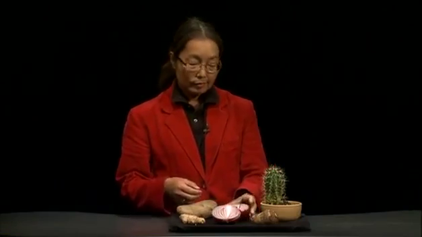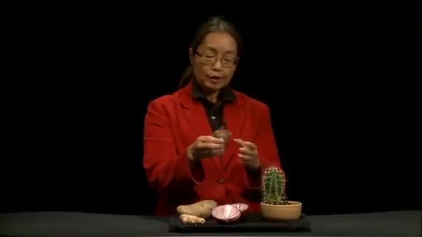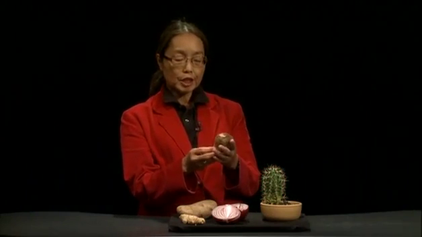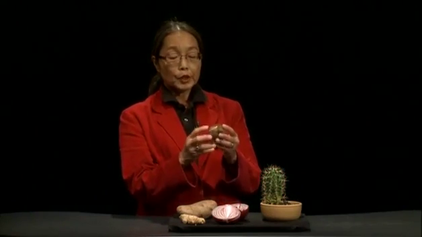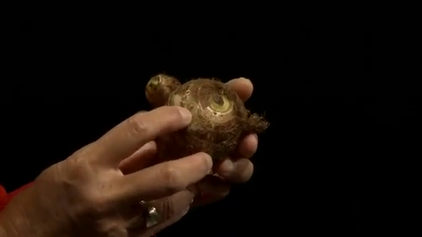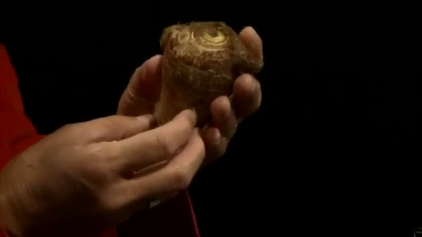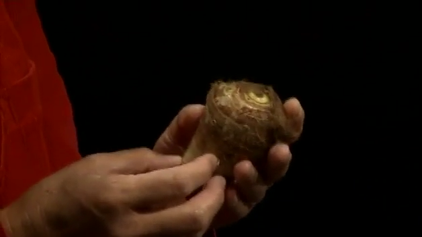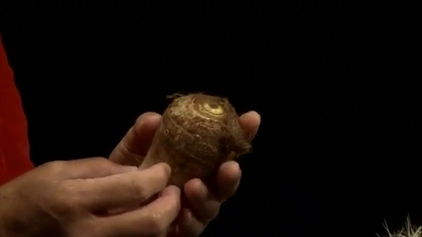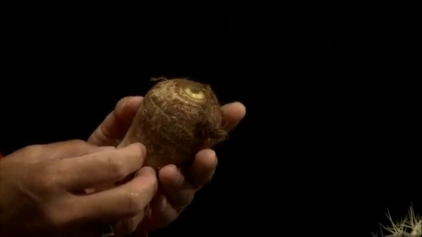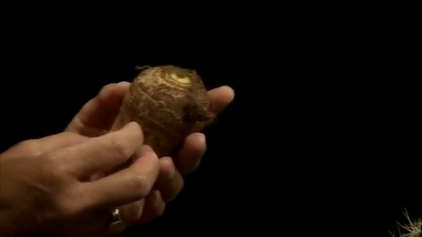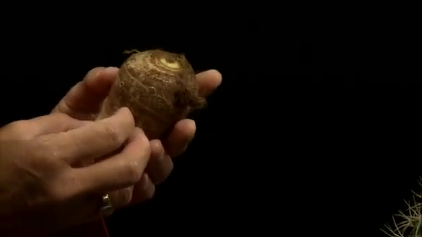Okay, and then we have here some araimo or dasheen. You can actually see that some parts are greening up. It's probably been exposed to some light. Okay, so this is a corm. This is araimo, or some people call it a version of kalo. But it's actually not a root. It's actually a stem, an underground vertical stem.